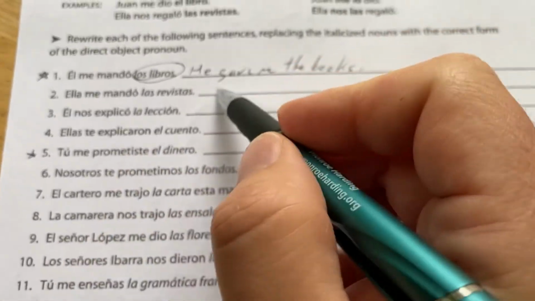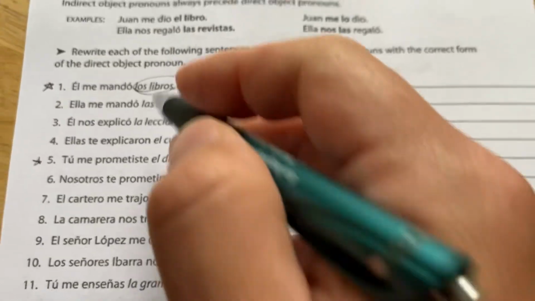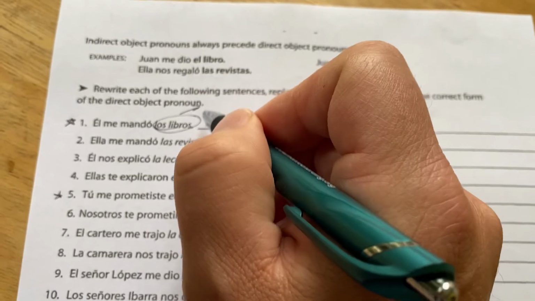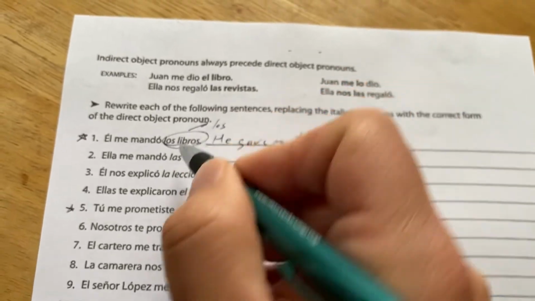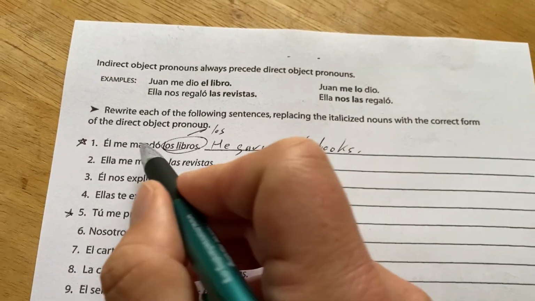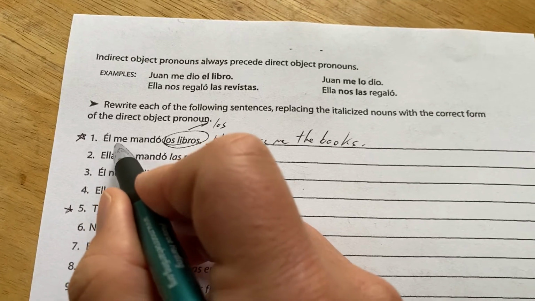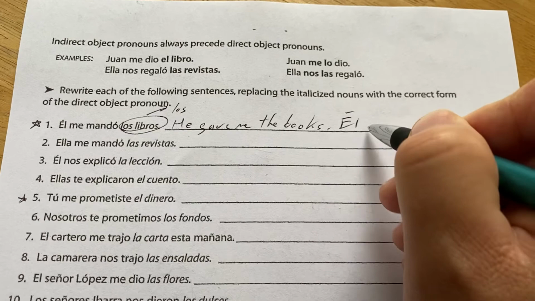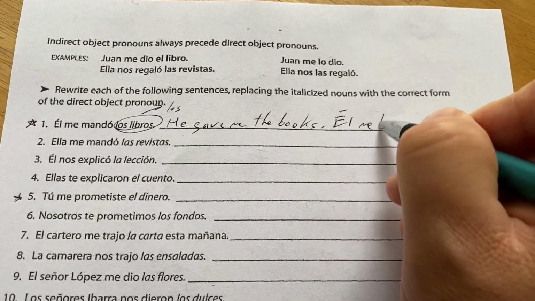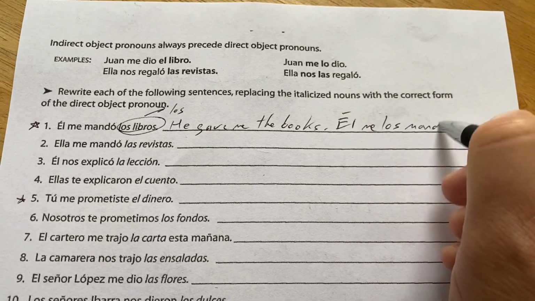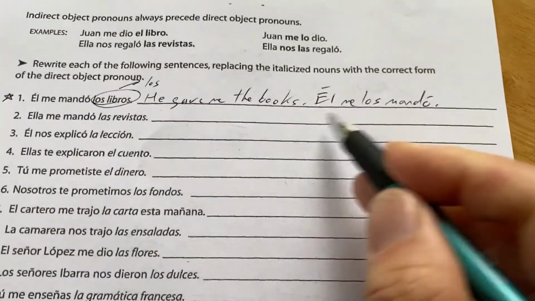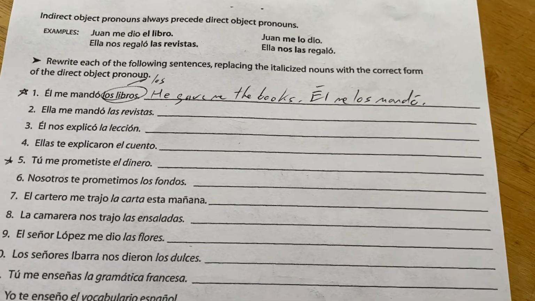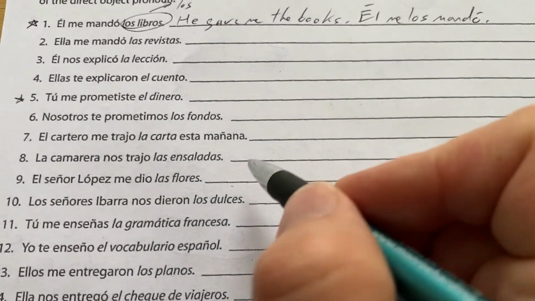All right, he gave me the books. And I want to say he gave what? Them to me. So looking at the list, me, te, lo, la, nos, los, las. It's going to be los. Notice how convenient that is right there. All right. And you've already got an indirect object pronoun. So, él, people before things, me los mandó. He gave them to me.